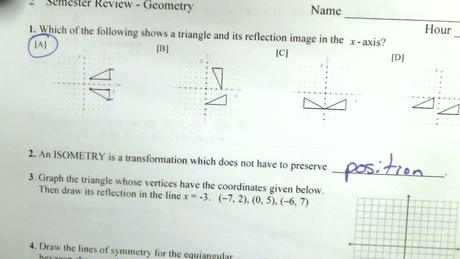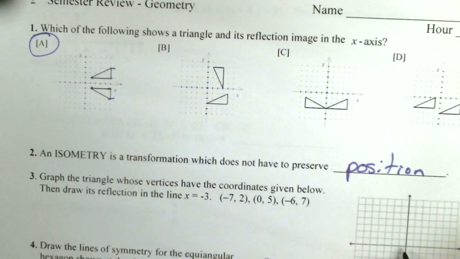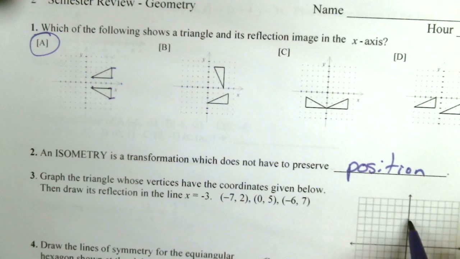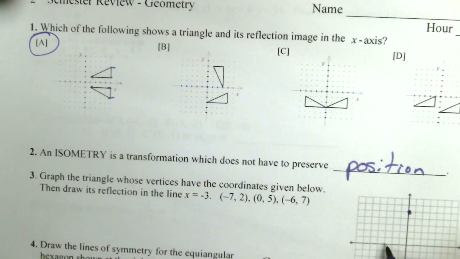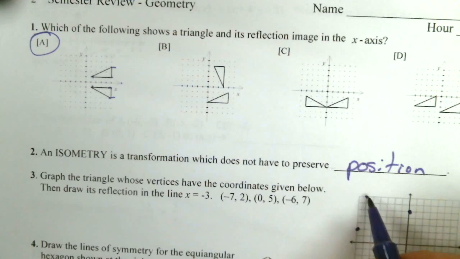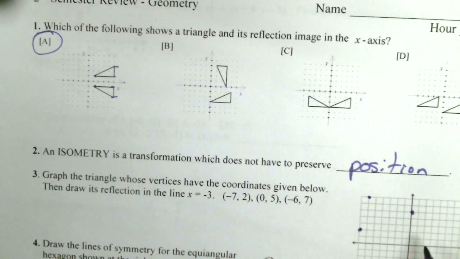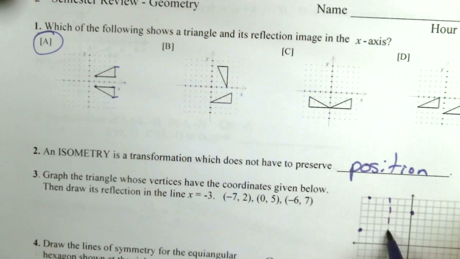Number 3. If we're going to graph a triangle whose vertices are here, let me graph those 3 points. Here's 0, 5. And negative 7, 2. 1, 2, 3, 4, 5, 6, 7, 2. And negative 6, 7. 1, 2, 3, 4, 5, 6, 7. And we're going to reflect that over the line x equals negative 3. There's the line x equals negative 3.